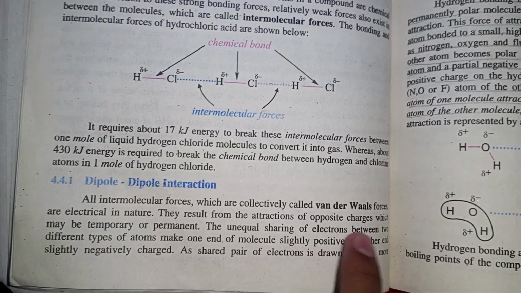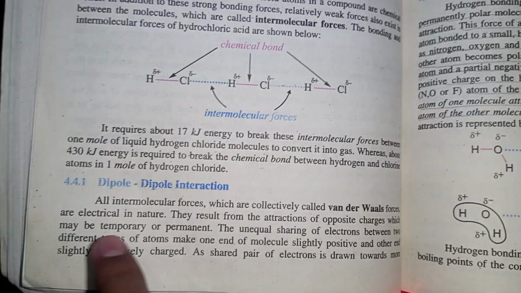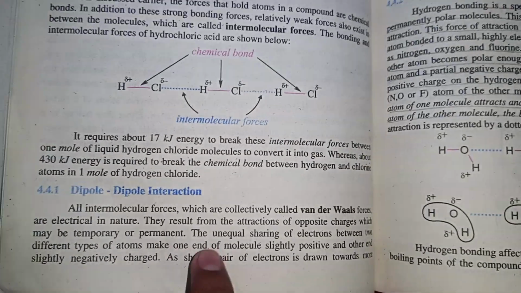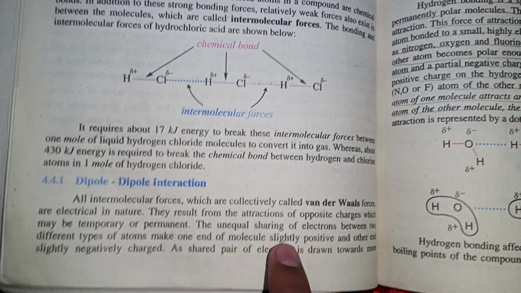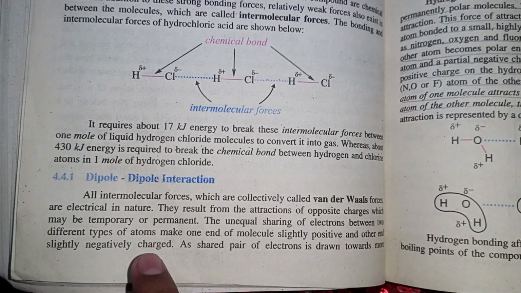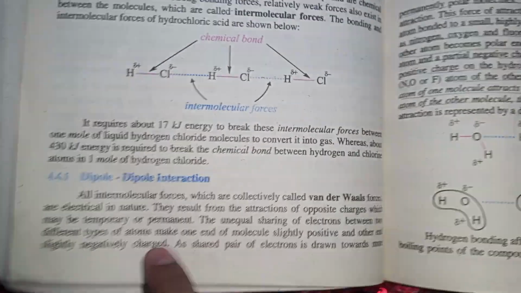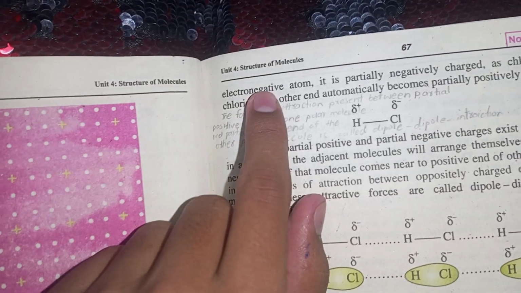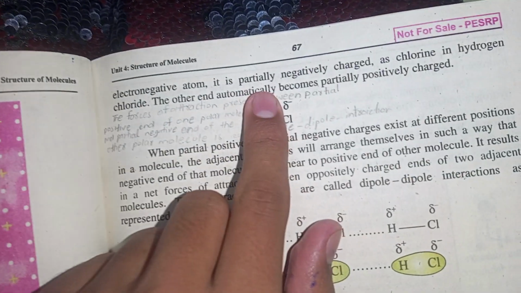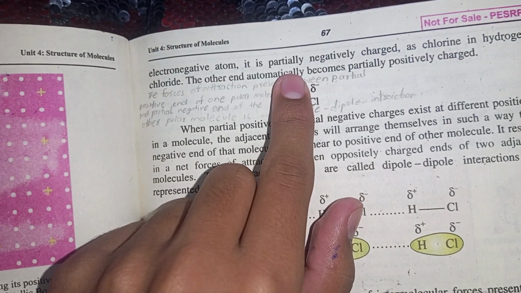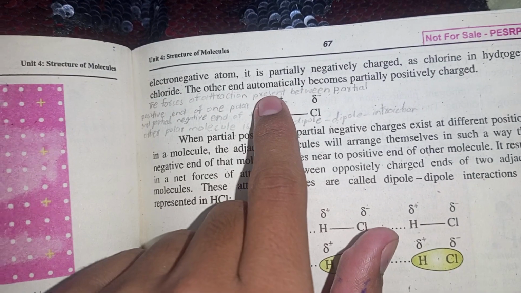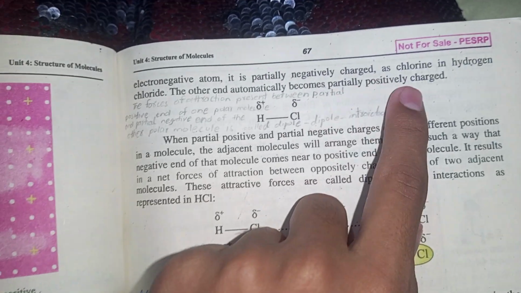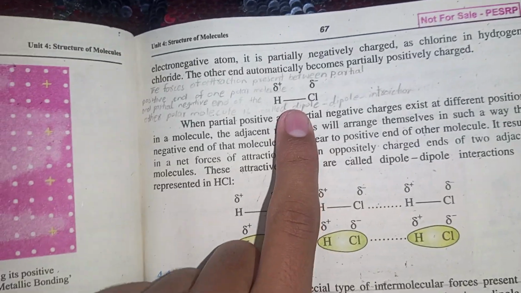The unequal sharing of electrons between two different types of atoms makes one end of a polar molecule slightly positive and the other end slightly negatively charged. As the shared pair of electrons is drawn towards the more electronegative atom, it is partially negatively charged, as chlorine in hydrogen chloride. The other end automatically becomes partially positively charged, as shown in the figure.